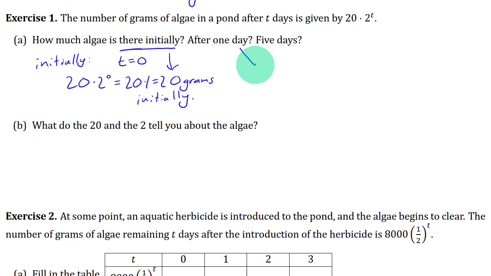Okay, after 1 day, that means t equals 1, and that's going to be 20 times 2 to the power 1. So 2 to the power 1 is just 2. This gives you 20 times 2, which is 40 grams after 1 day.